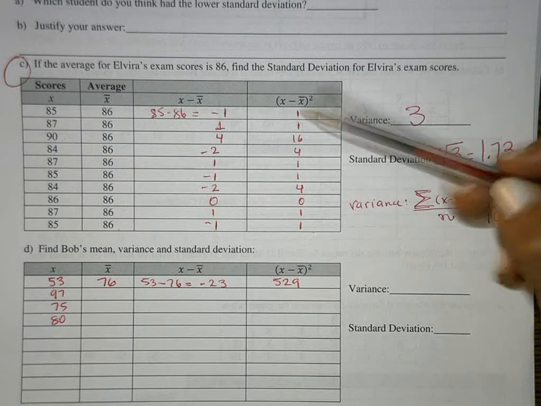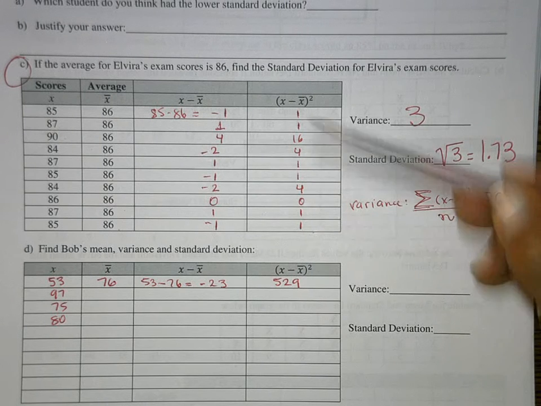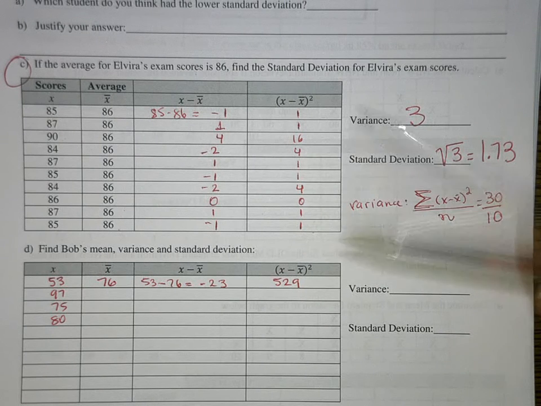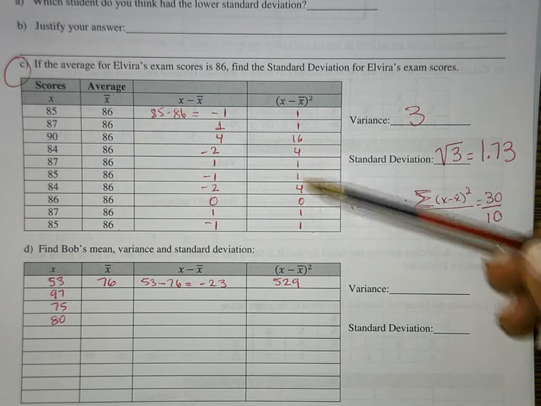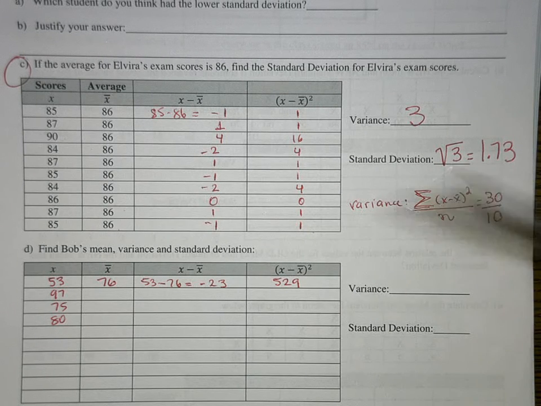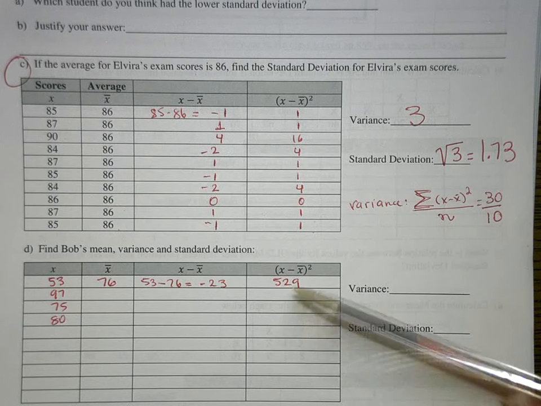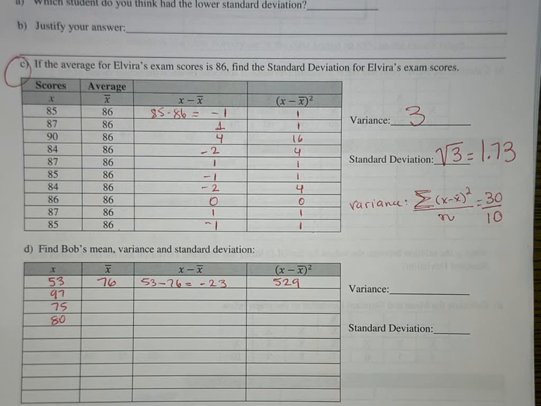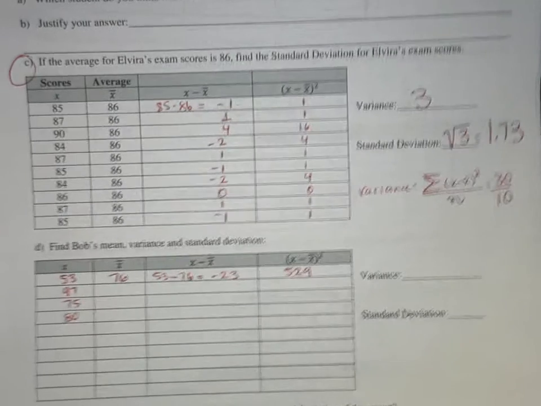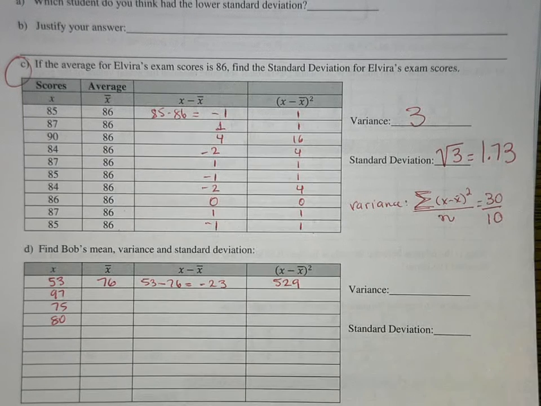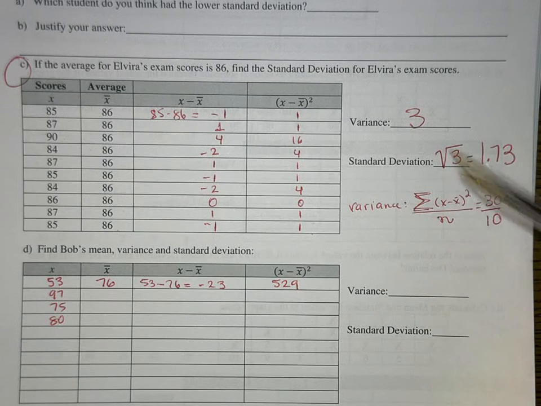Is the sum of all of these numbers right here divided by how many numbers did you add up? 1, 2, 3, 4, 5, 6, 7, 8, 9, 10. Same thing with Bob. He also has 10 test scores, okay? So you're going to add up all these numbers divided by 10. That will be your variance. All right, so that is pretty simple. We did it all in class. Go ahead and finish it for you to compare which one, Bob or Elvira.